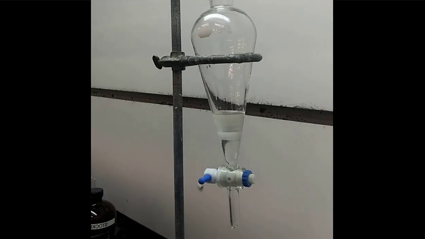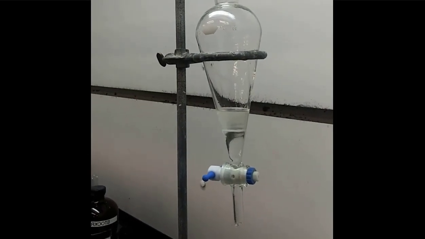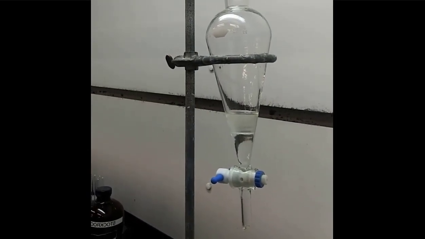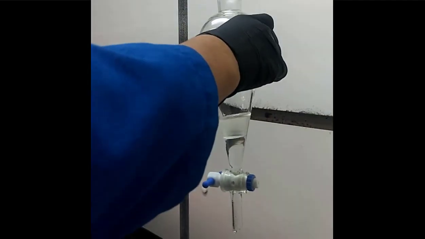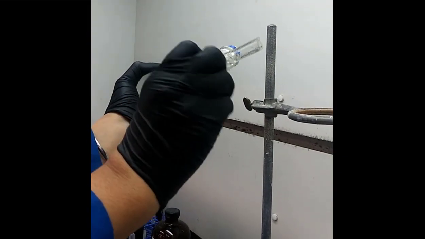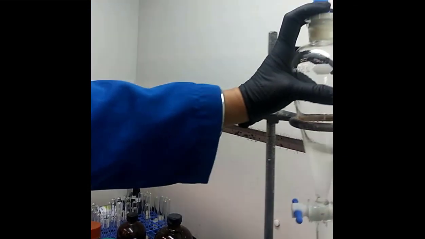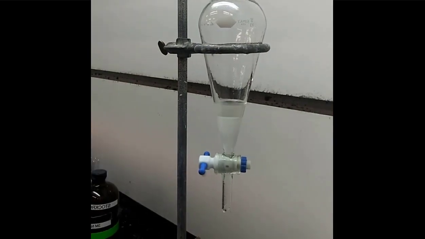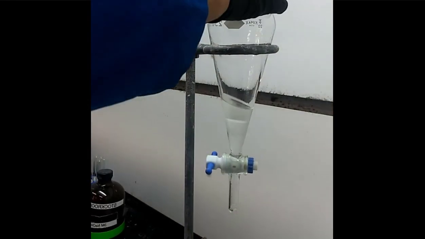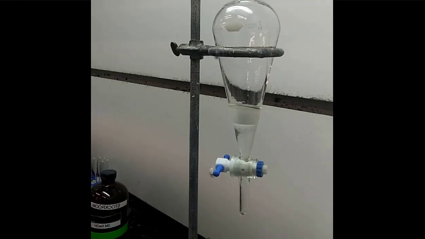There we go. And yet again, you've got two layers, an organic and an aqueous layer. The brine solution, or the sodium chloride solution, is going to be on the bottom again. All right, shake, shake, shake. Shake that separatory funnel, and they vented it, and they're putting it back. Now they're going to remove the aqueous layer yet again.